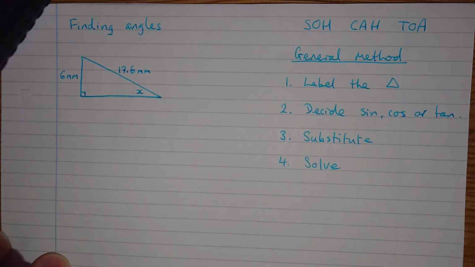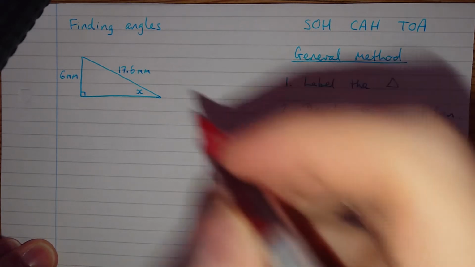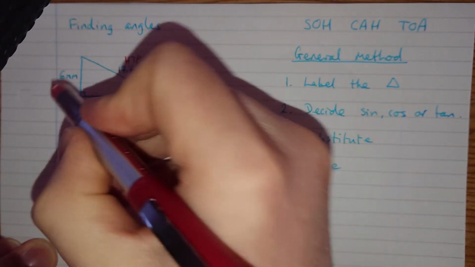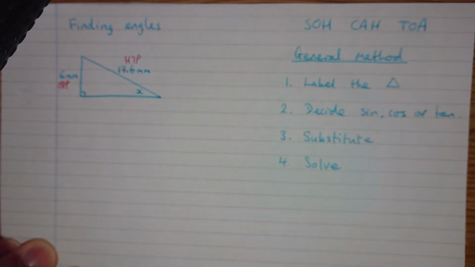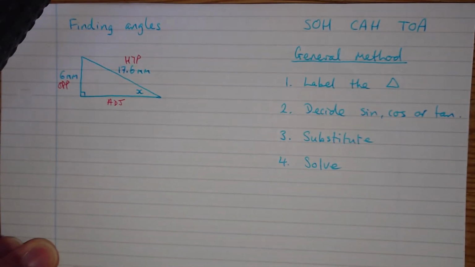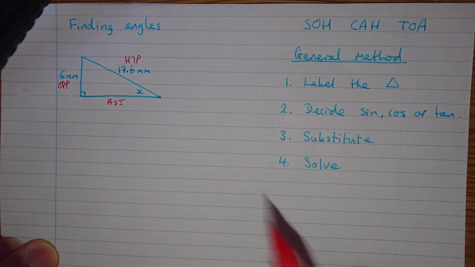So this time we're trying to find an angle, but I claim that the steps are exactly the same. Step 1, label the triangle. I can see my longest side here is the hypotenuse. I can see that opposite the angle that's involved is this side length of 6, and yes, this is the adjacent down here, but by now I think you're realizing that that's not especially involved.